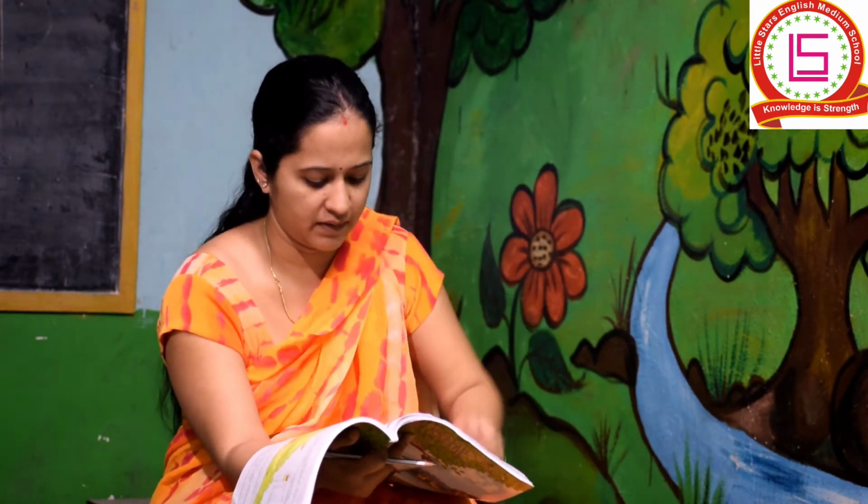Now we'll see from where we get the spring. In the box, the picture is also given to you. Rainwater that goes into the ground seeps through the cracks in the soil and also in the rocks. It goes deep into the ground. Even under the ground, it flows from a higher level to a lower level.